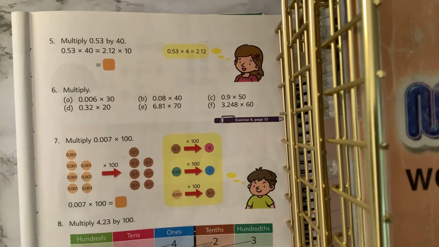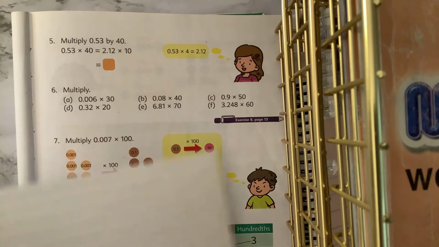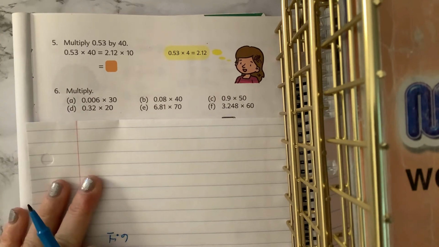All right, 5th graders, I would like you to try 6E and 6F on your own. So pause, try, and then come on back and see how you did.